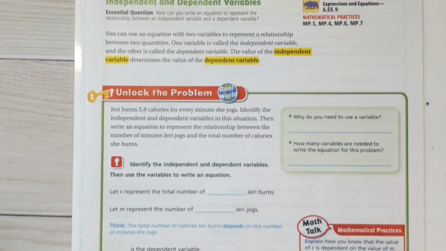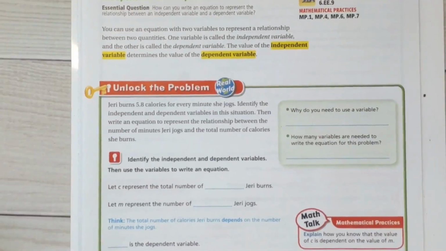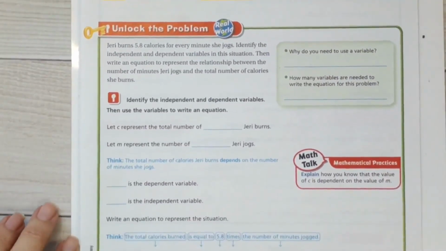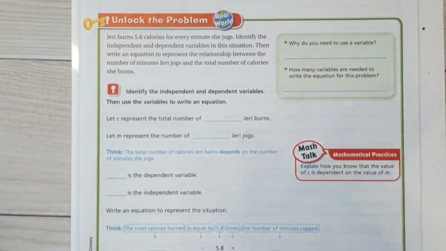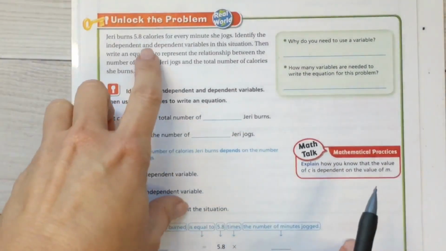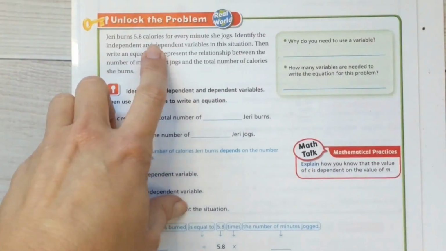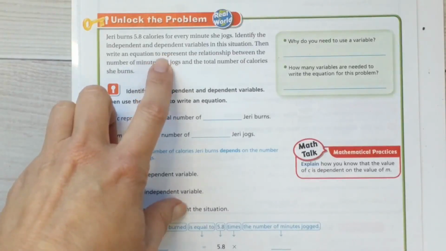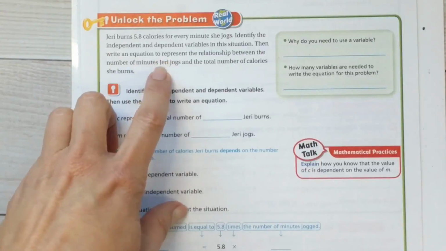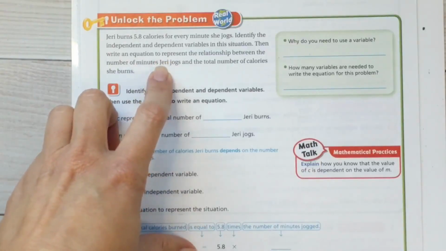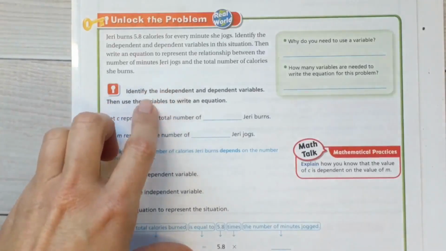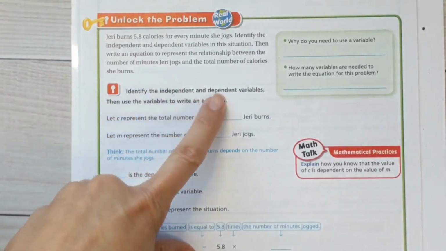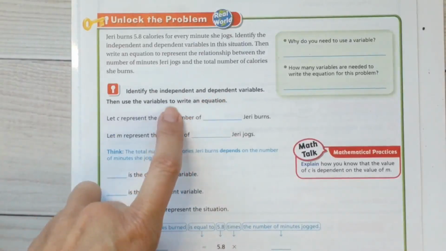All right, so let's go ahead and get started on our lesson in the book now that we understand the difference between independent and dependent. All right, Jerry burns 5.8 calories for every minute she jogs. Identify the independent and dependent variables in this situation. Then write an equation to represent the relationship between the number of minutes Jerry jogs and the total number of calories she burns. So first we have to identify the independent and dependent variables. Then use the variables to write an equation.